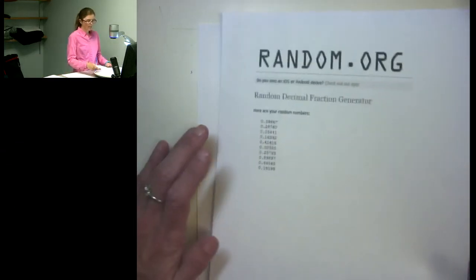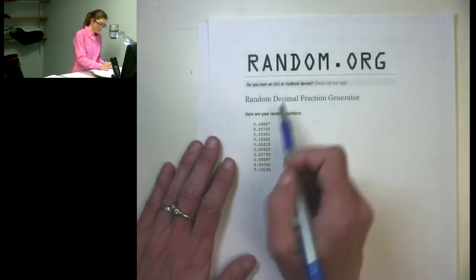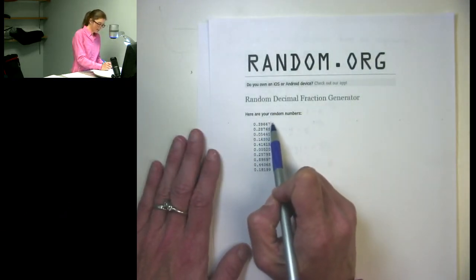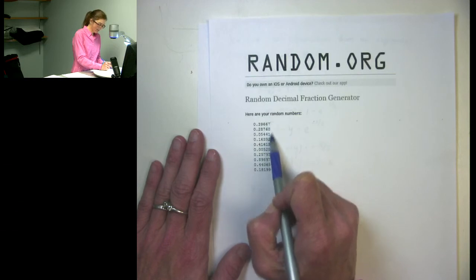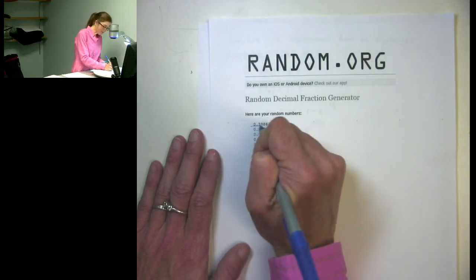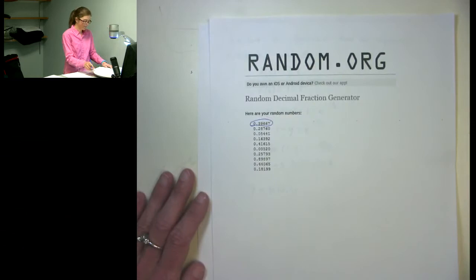So I used random.org to simulate random numbers between 0 and 1, and I have a list of numbers here. So for instance, this would be my first observation.